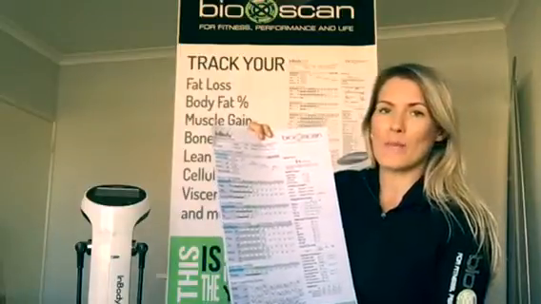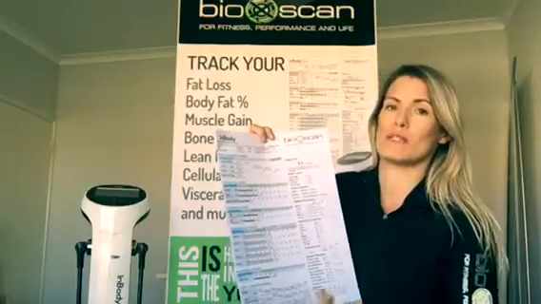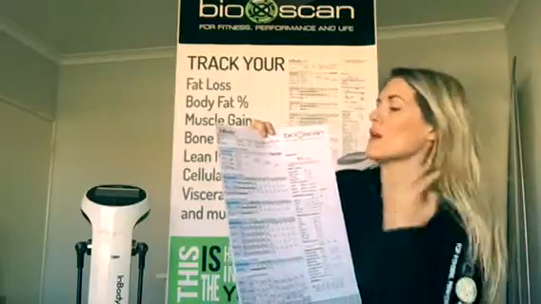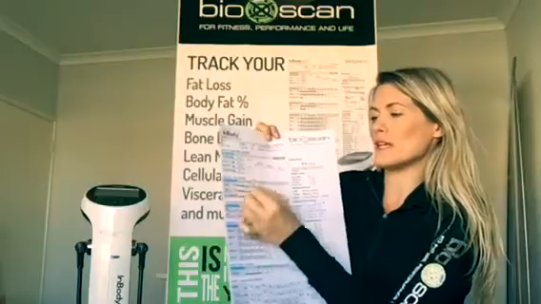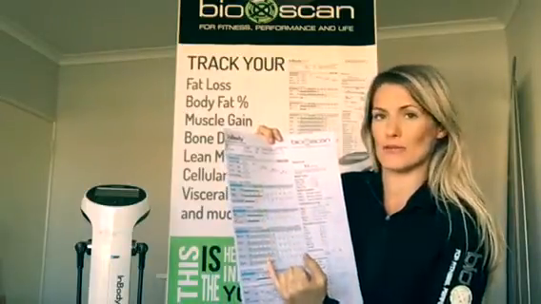Now, the second section, the muscle to fat analysis. This is where we're looking at the balance of how much fat to muscle do you have. Do you have more fat? Do you have more muscle? Or do you have the same? So if you have a look down here, you can see the green section which follows down, and 100% is in the middle of all of here.